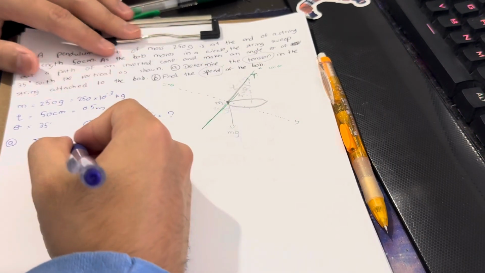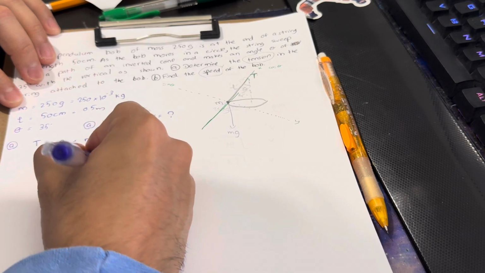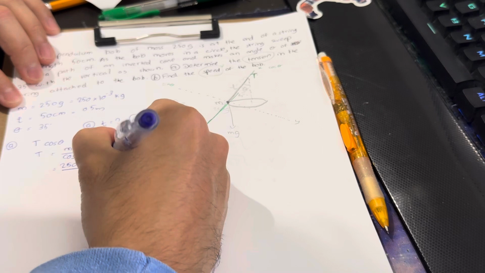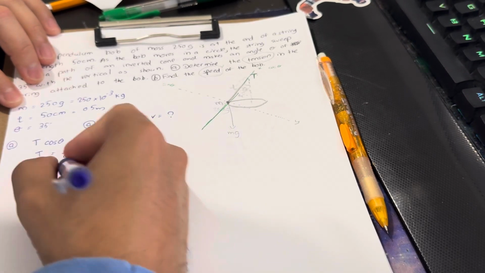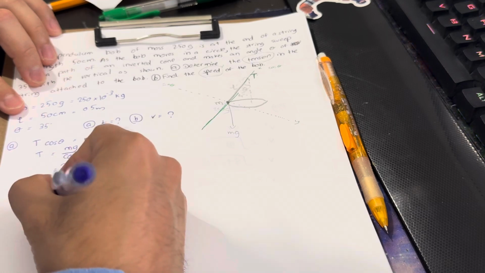Now we just plug in the mass, 250 times 10 to the power minus 3. g is 9.8. Cos theta is cos 35.